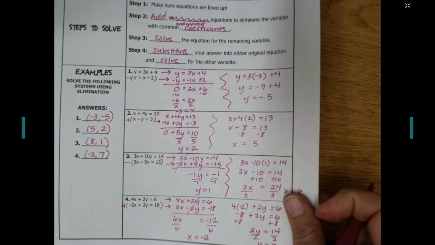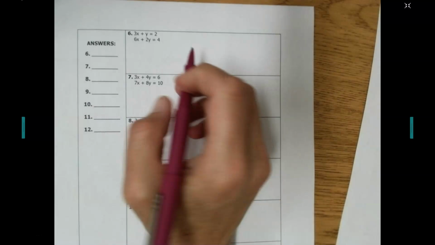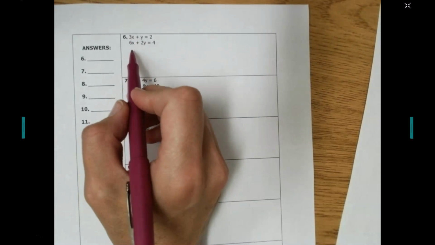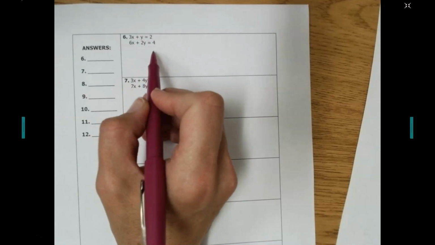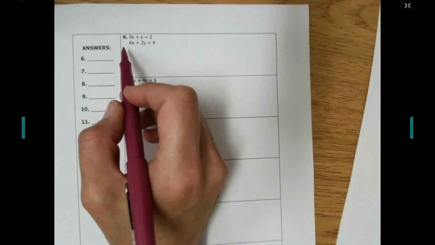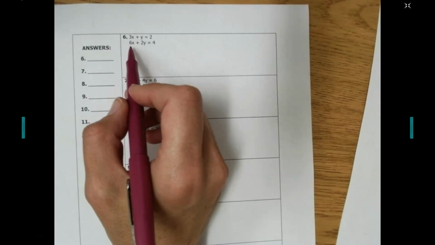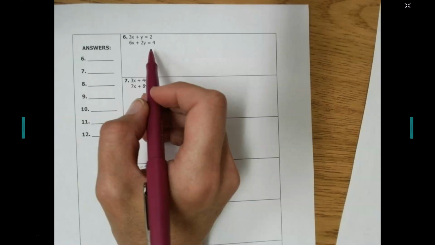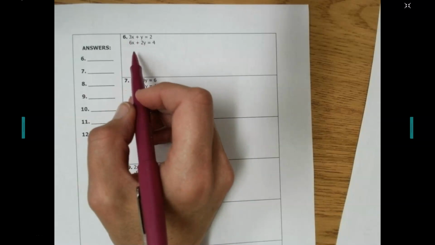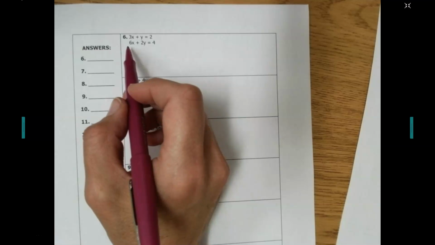All right. Let's try another one. Okay, now this one's a little different. Let's see. It's not just going to be negative 1 that's going to help here, is it? All right, they lined up. Got x over x, y over y, equals over equals, constant over constant. I need to multiply by something that would cause the numbers to be the same number but opposite signs. And I could either get rid of x or I can get rid of y. It doesn't matter.